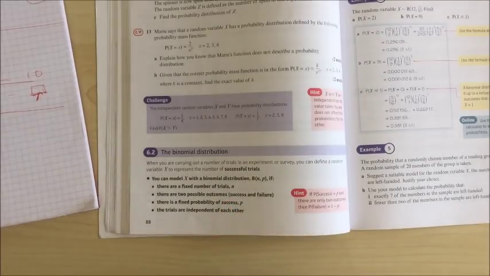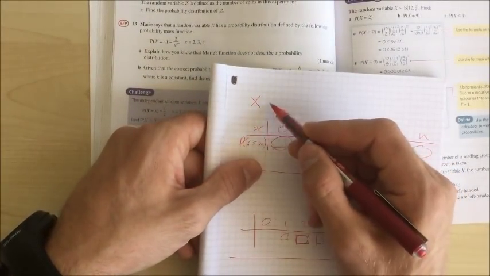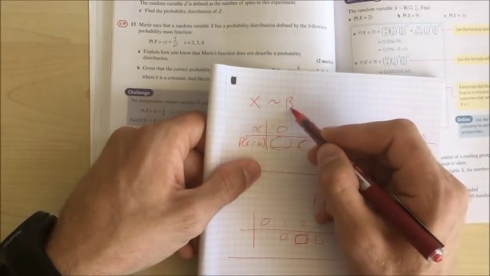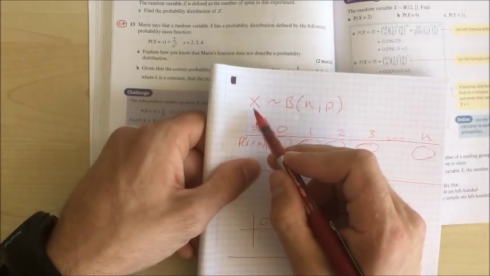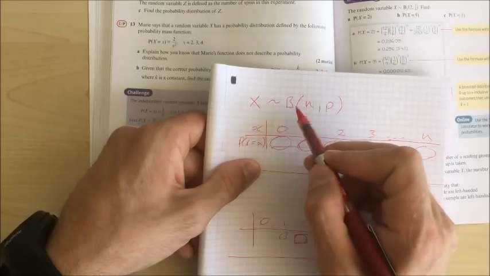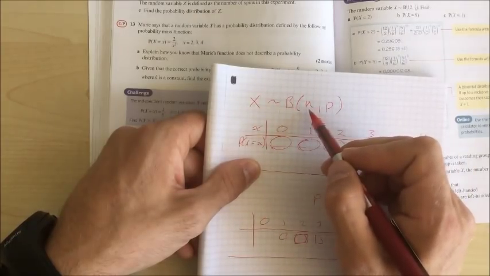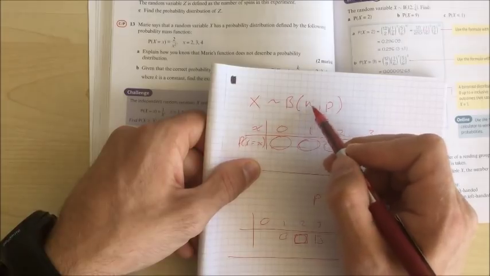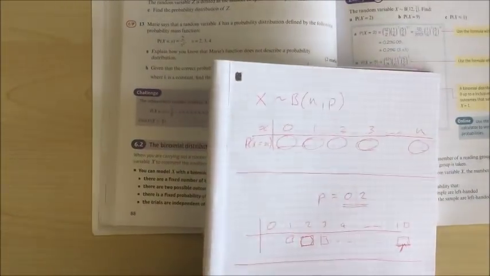Just quickly, if X is a random variable, we say it is distributed with the binomial distribution with parameters n and p. So we read this, X is distributed binomially with parameters n and p, n being how many times we are carrying out a trial, so how many trials we're doing, and p being the probability of success at each trial. Okay?